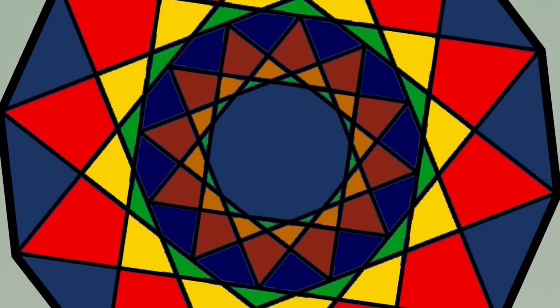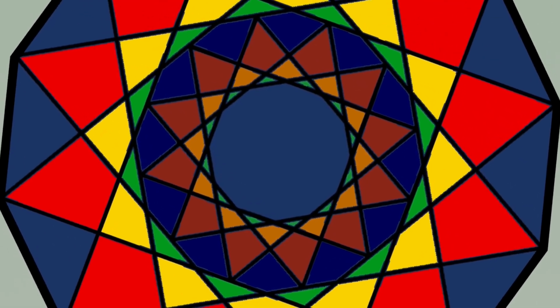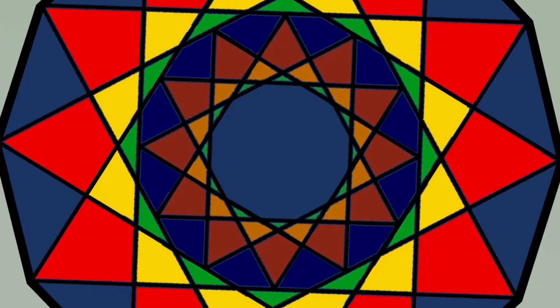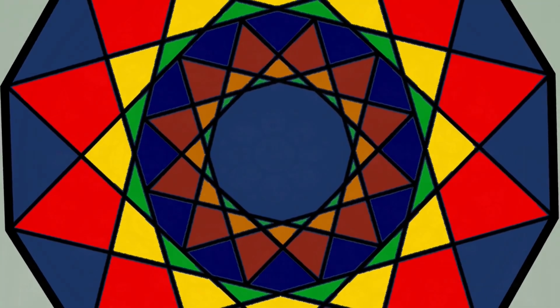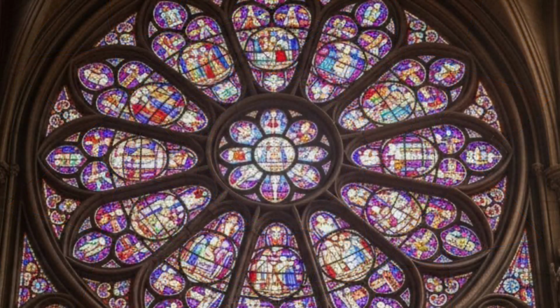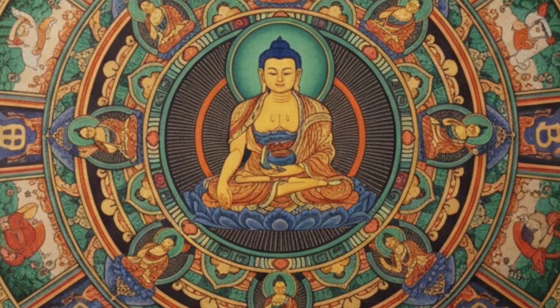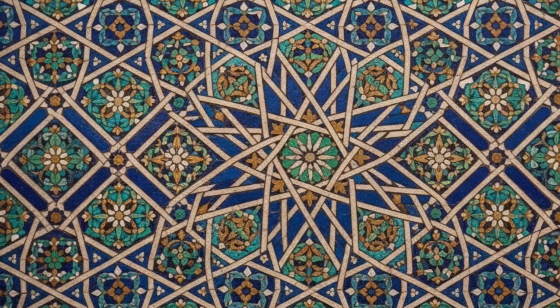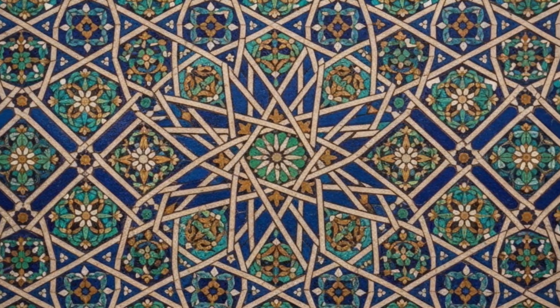Geometrically, the Dodecagon is related to three fundamental figures: the equilateral triangle, the square, and the hexagon. By dividing it radially from its center, we can regroup its sections to obtain these three basic shapes. In art and architecture, its presence is equally strong: the Gothic rose windows that filter light into 12 parts, the Buddhist mandalas with their radiating symmetry, and the Islamic mosaics that multiply symmetry from a perfect dodecagon.